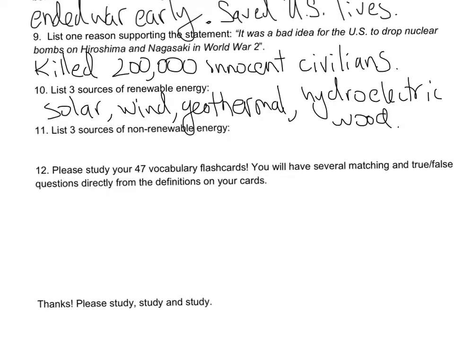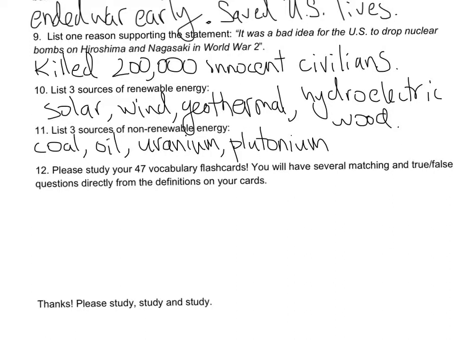So these can be fossil fuels, like coal, oil, gas, and then also we're going to say plutonium, uranium, because those are used in nuclear reactors, which generate something like 15% of the United States electricity.